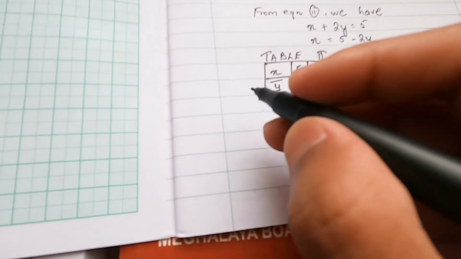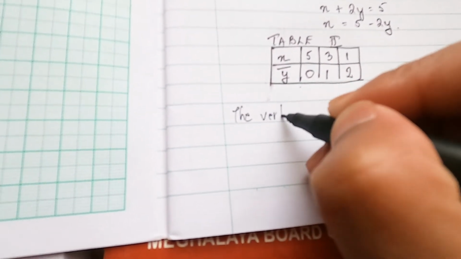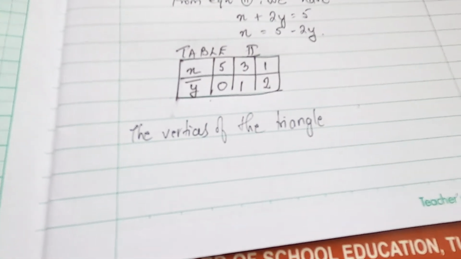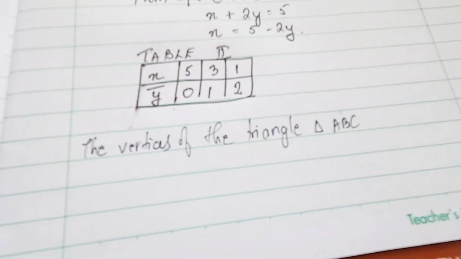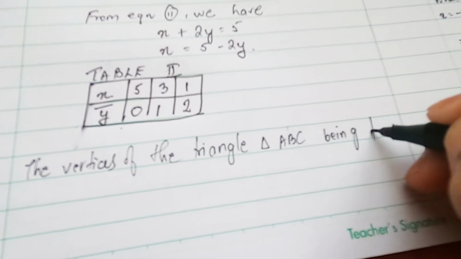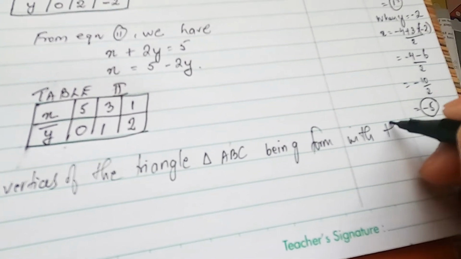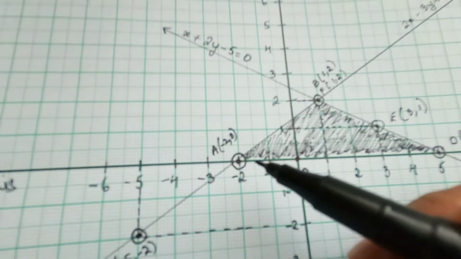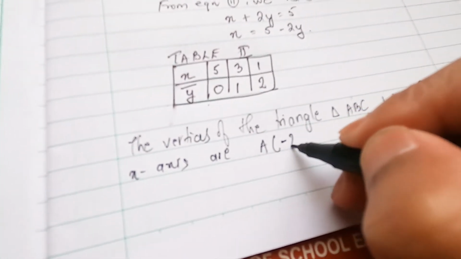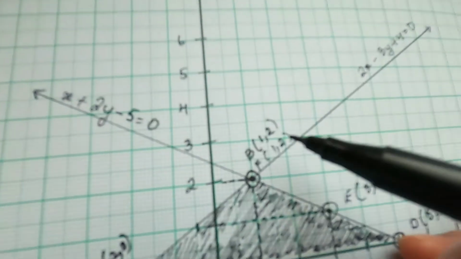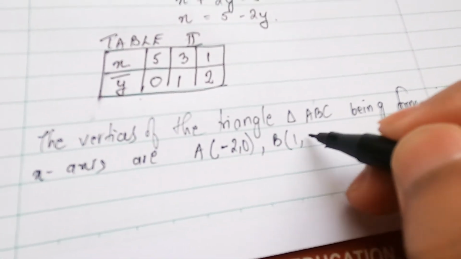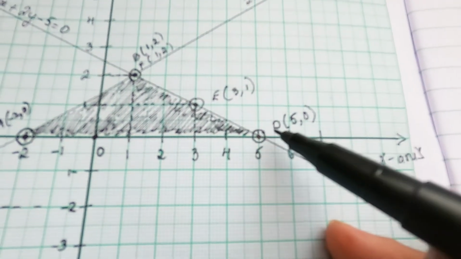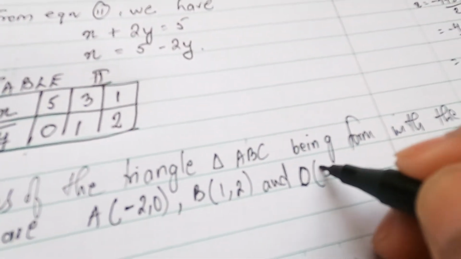So in this case, you will write here the vertices of the triangle ABD being formed with the x-axis are: A will be (-2, 0), then B will be (1, 2), and for D, D will be (5, 0).